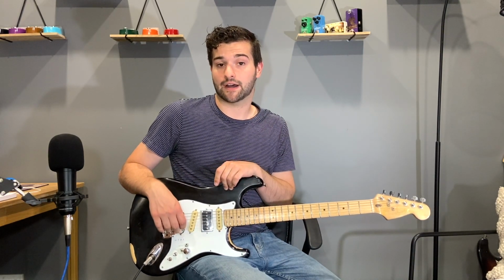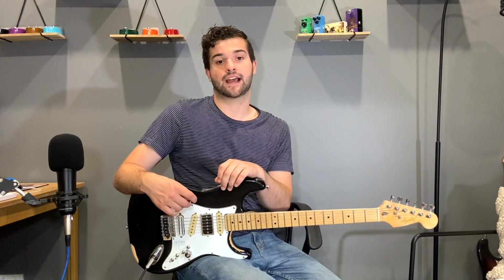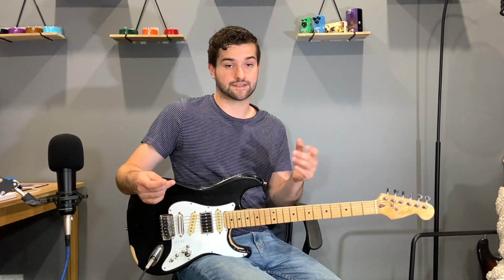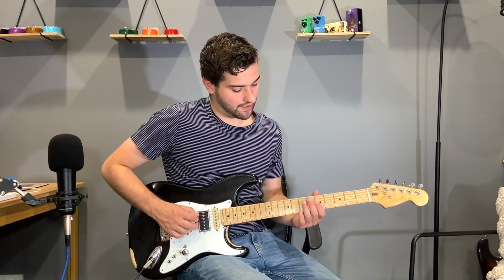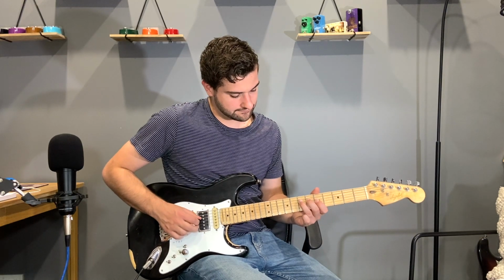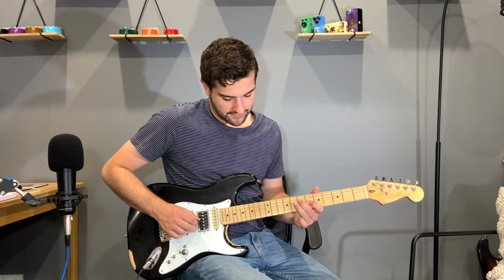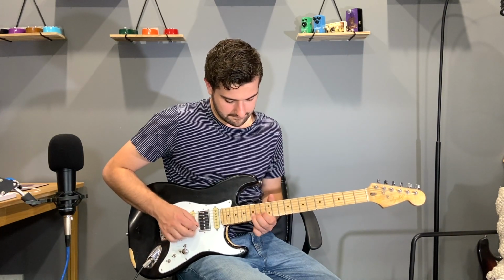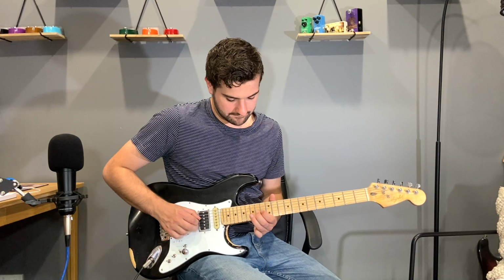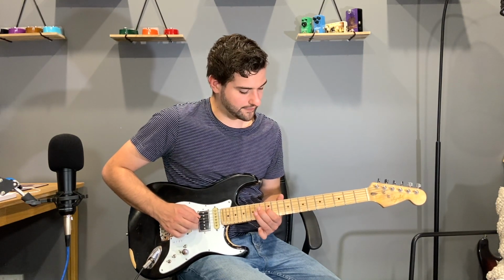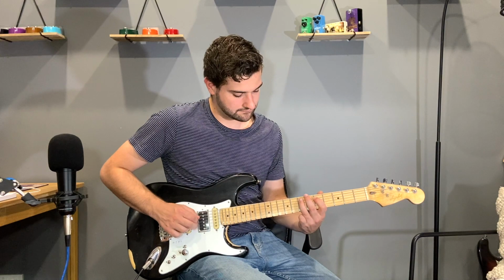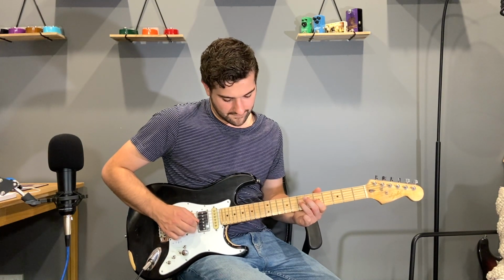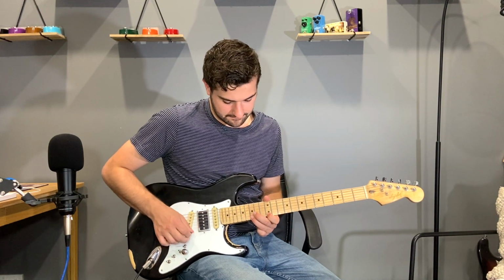So now that we know 2 different positions to play our A minor scale, the next thing we're going to do is have a look at improvising and switching between our 2 different positions. So we can start in position 1 down here, and then switch up to position 4. Back down to position 1. Up to position 4 again.